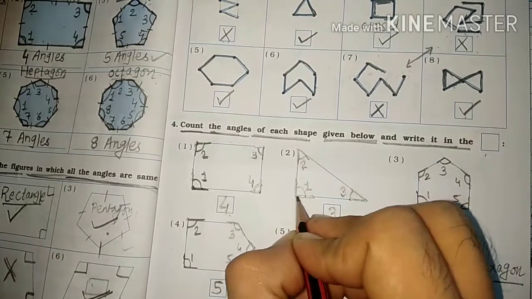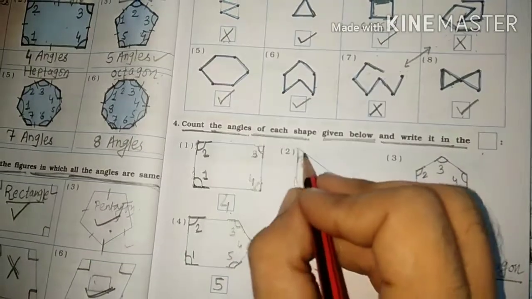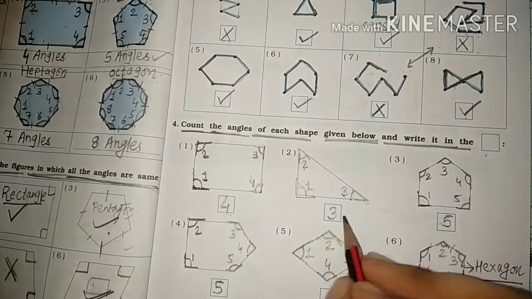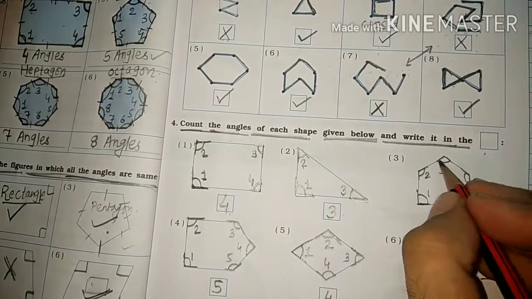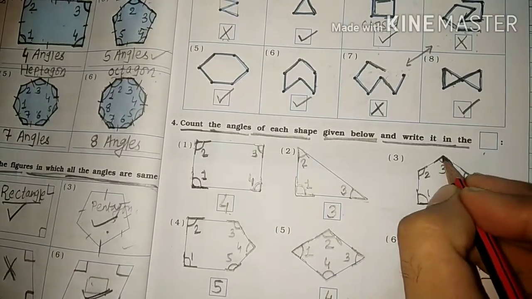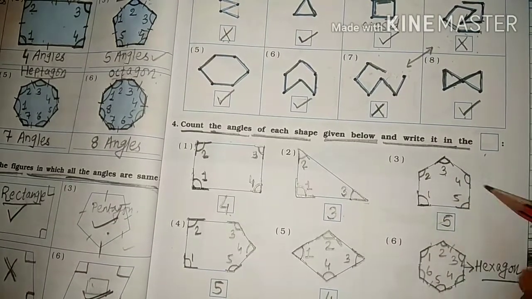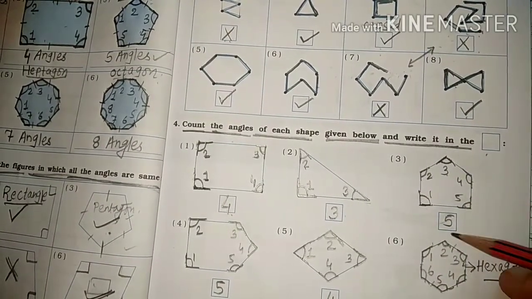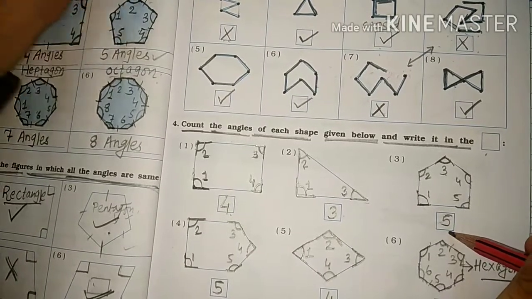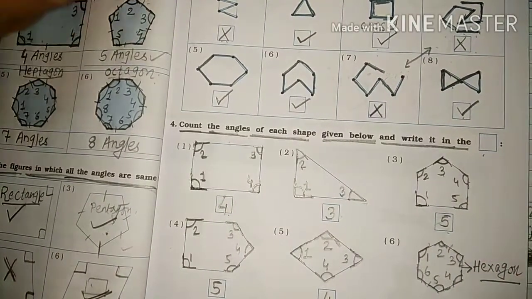The next one says here it is the first, it is the second, and this one is the third. 3 angles are there in the figure. The next situation is also having connecting point here. This one is first angle, second angle, third angle, fourth angle, and fifth angle. 5 angles are there. We have to write down the number of the angles which are given.